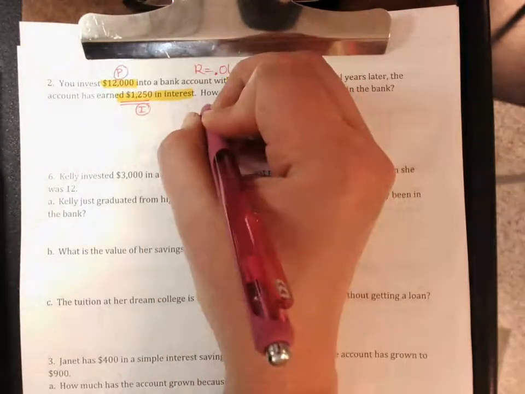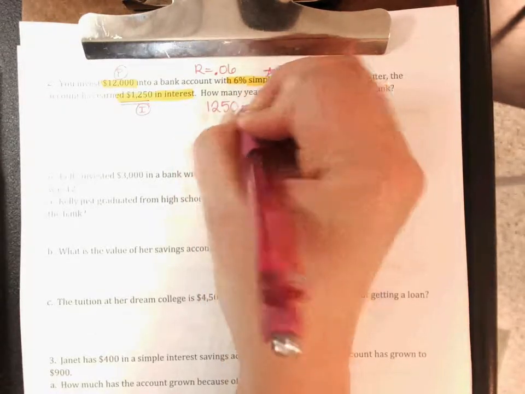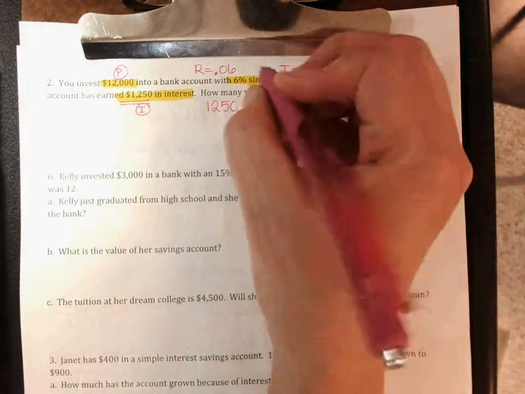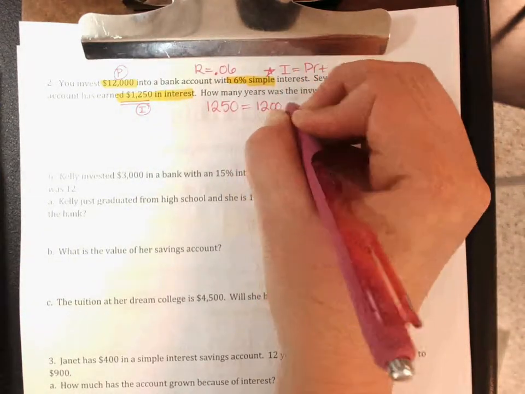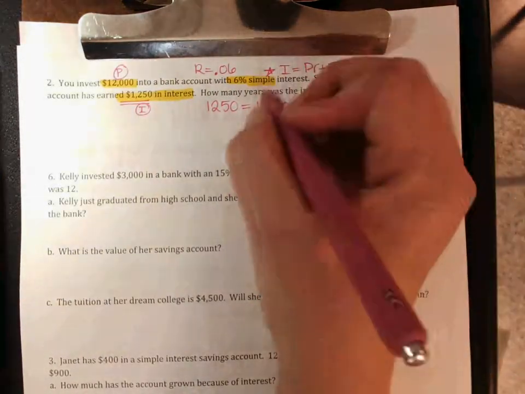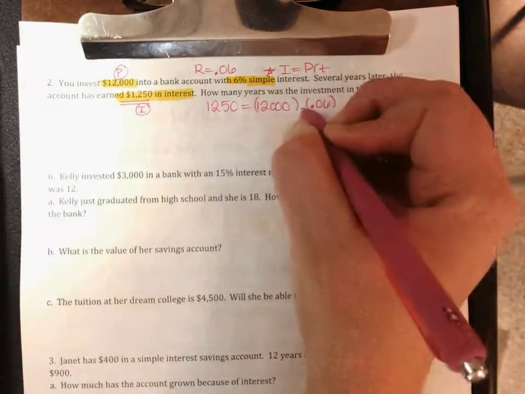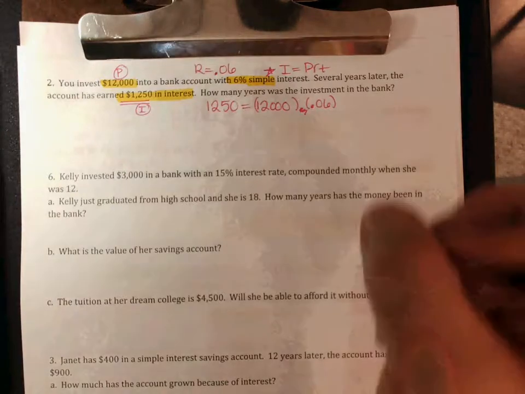So it would be 1,250 equals, okay, that's my I right here. Then my principal is 12,000. Then my rate is 0.06. And then my T, I don't know.